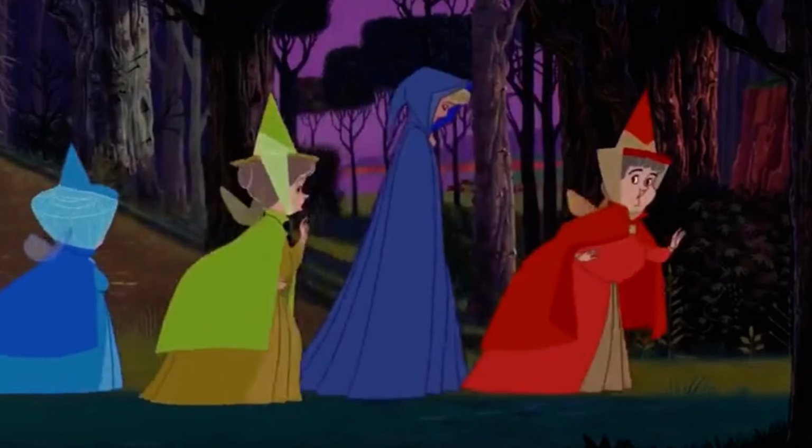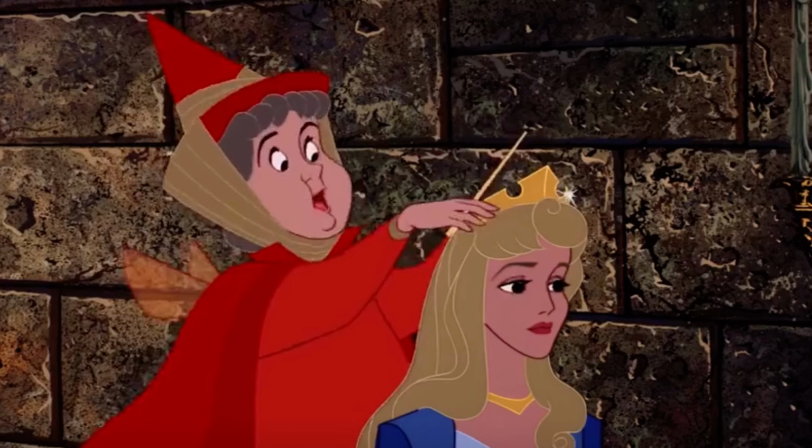So then we cut back to the 3 fairies leading Briar Rose / Aurora, because she knows she's a princess now, back to the castle. And they sneak her in and they give her a crown in kind of her bedroom here. Again, symbolizing, we're giving you everything, right? You have the keys to the kingdom, basically. We're telling you you're a princess. You're the heir to the royal family. Like, what more could you want?